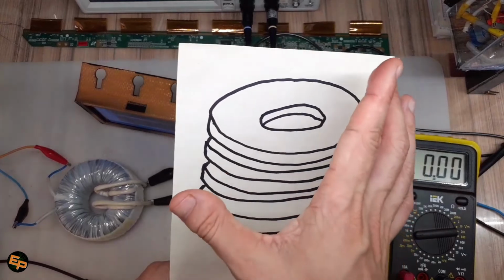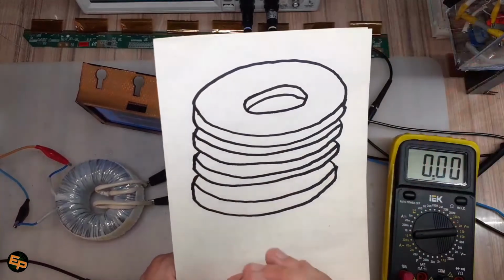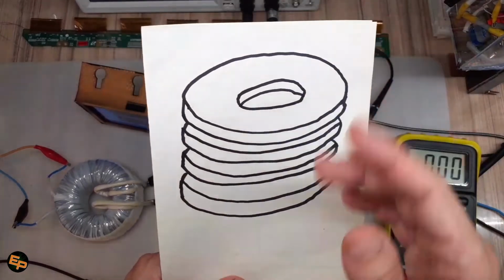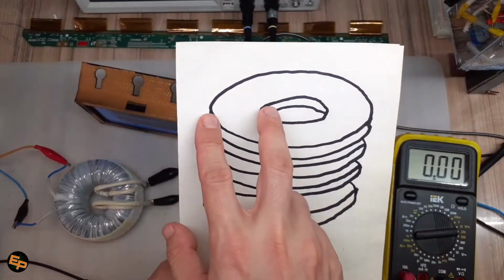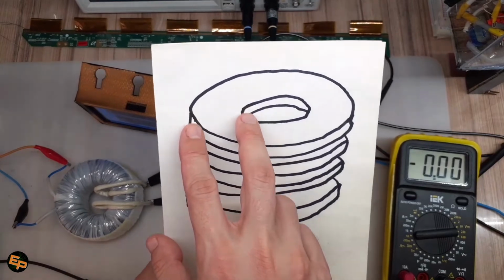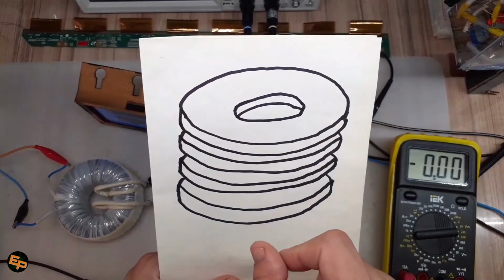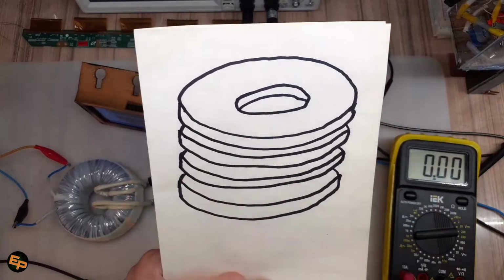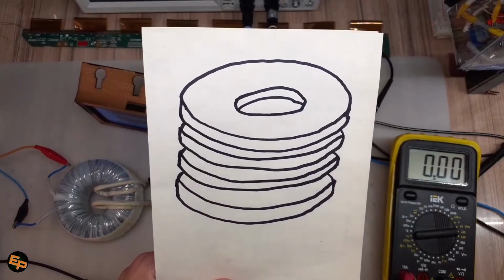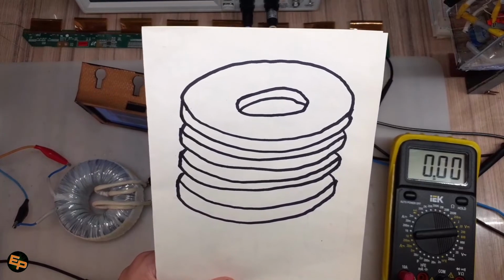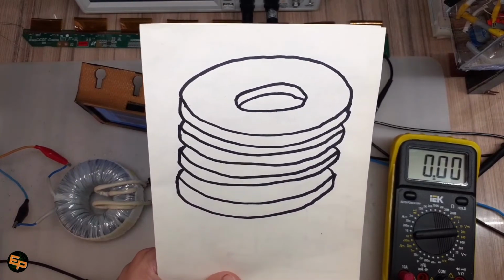It shouldn't be too large, because then the whole magnetic field might not work as well. Anyway, it should also have enough metal, because of course you want that magnetic field to be generated, and you want the induction to work good enough, right?